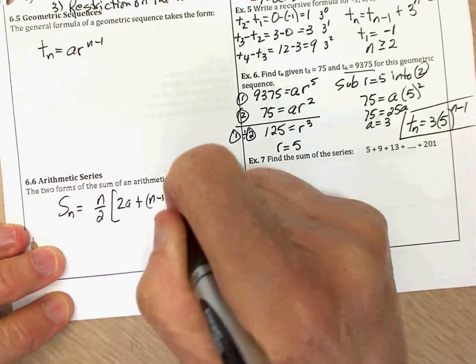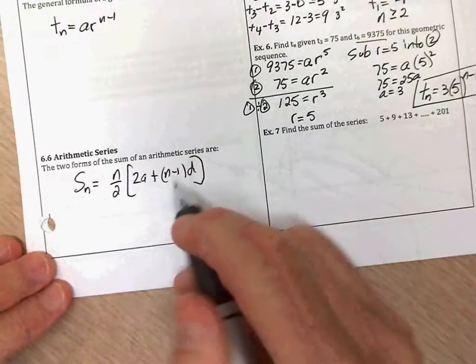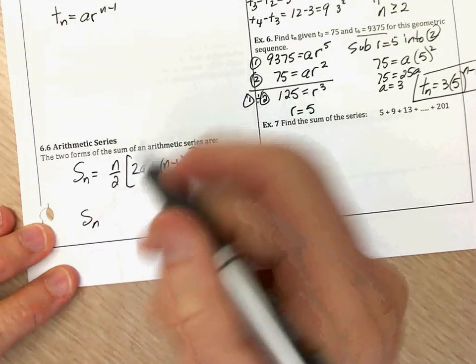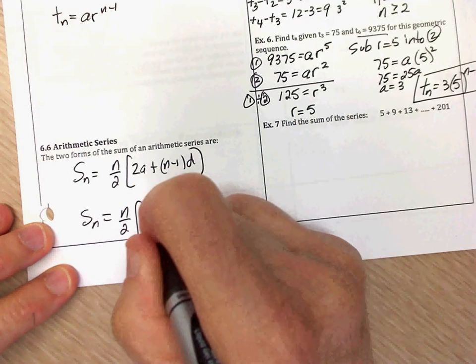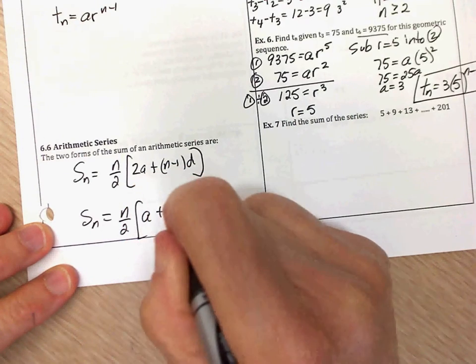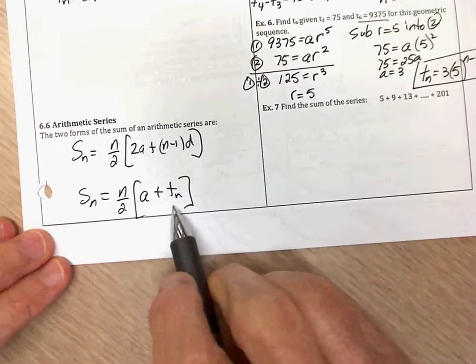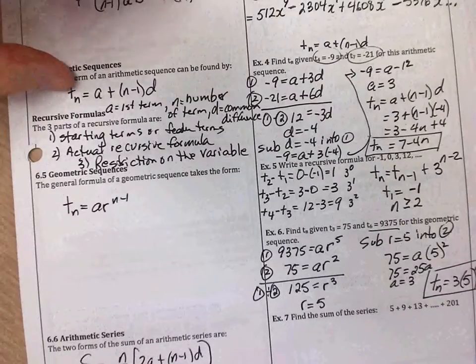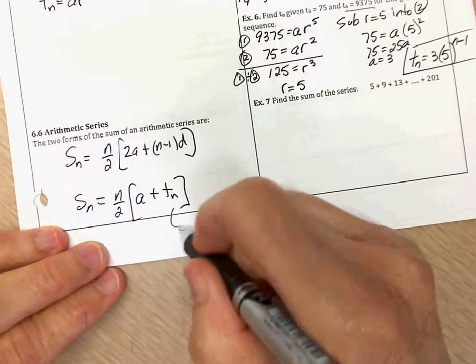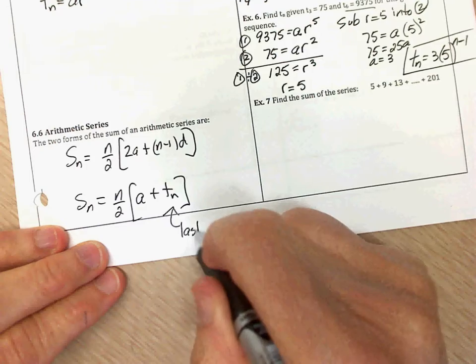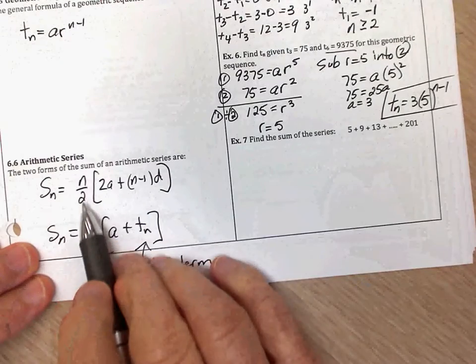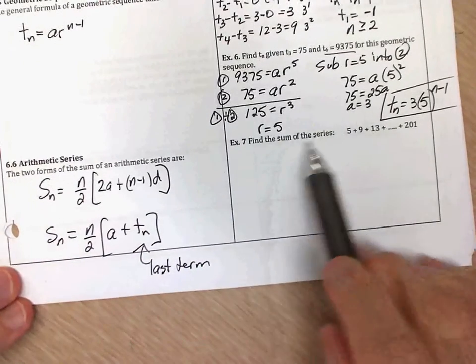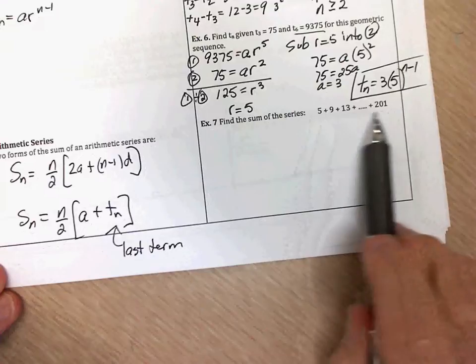And if you know the last term and the first term, then it's advisable to use the first term plus the last term. Sometimes Tn stands for the general term, but in this case it stands for the last term. We know the last term when we're going to find the sum of this series, but we don't know n. So again, this is about showing you know the formulas.